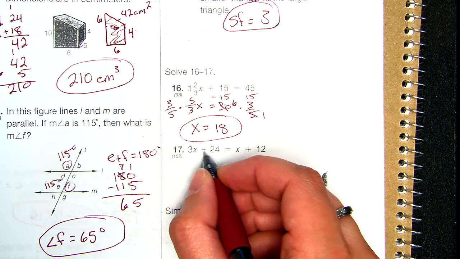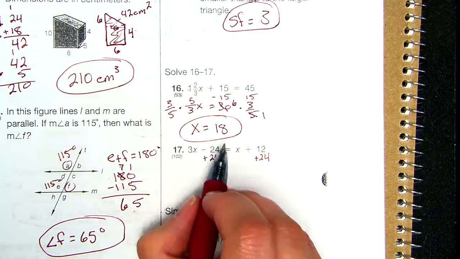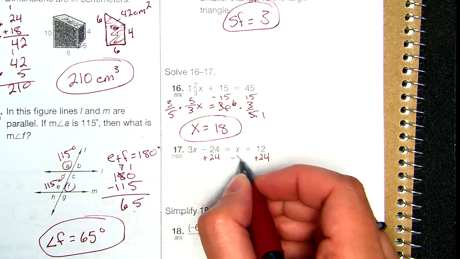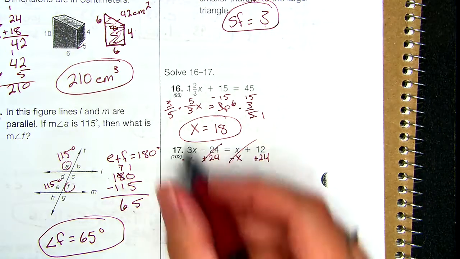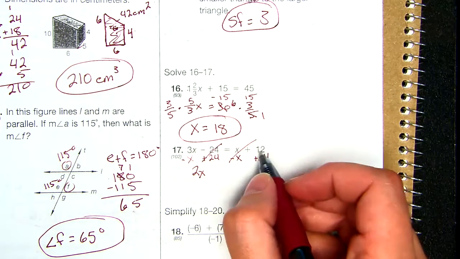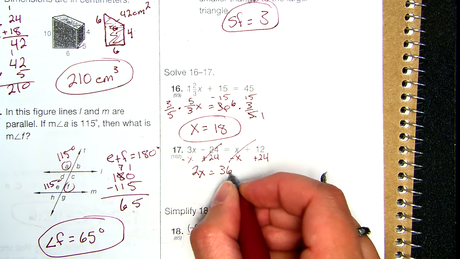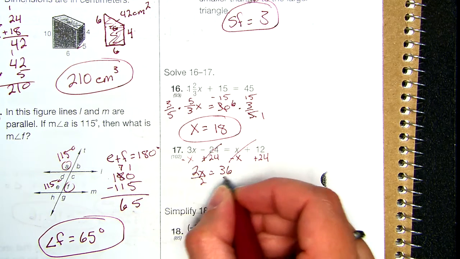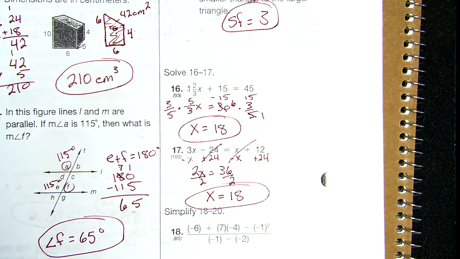Here, x's on both sides. Need them in the same place. Okay, the first thing is minus x. Okay, so this is positive x. Those go away. So 3x minus x is 2x. 12 plus 24 is 36. Divide by 2. I get x equals 18.